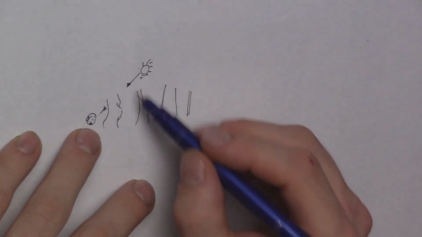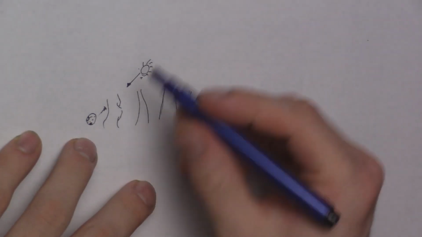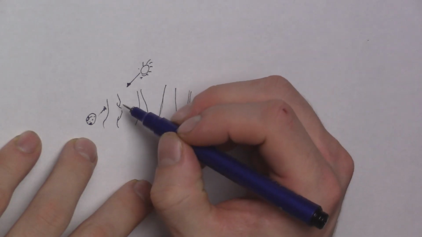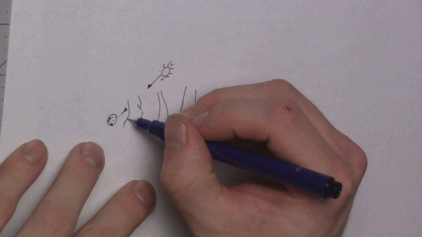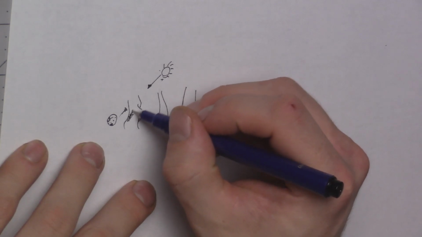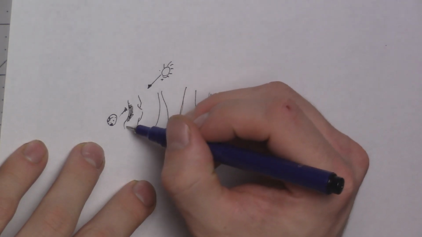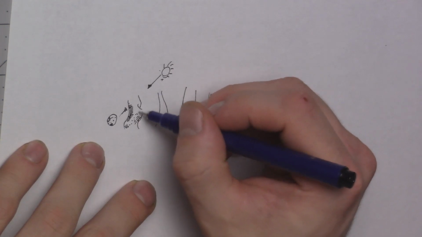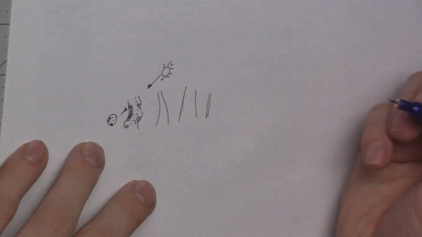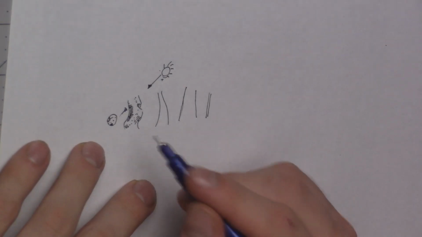Okay, so light and dark side. Now, being that the light is coming this direction, I will shade on this side. So that's the first step.